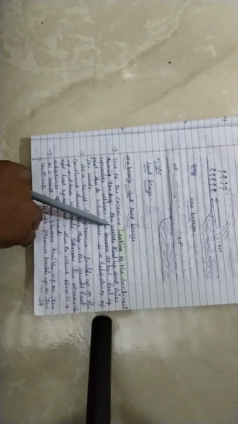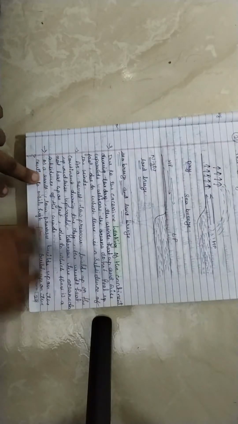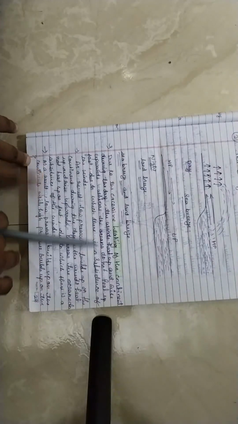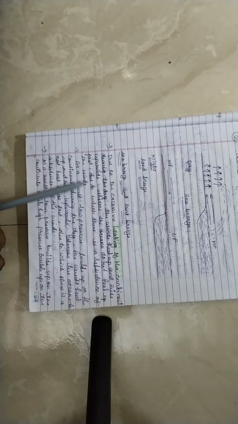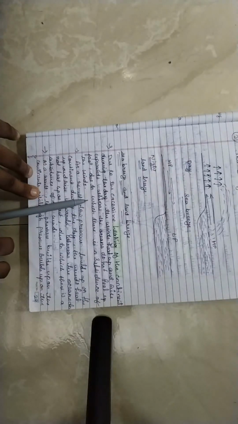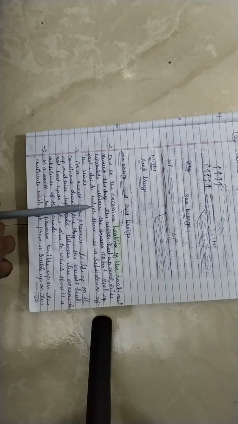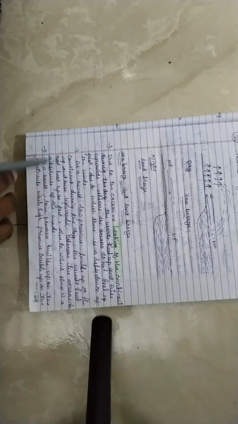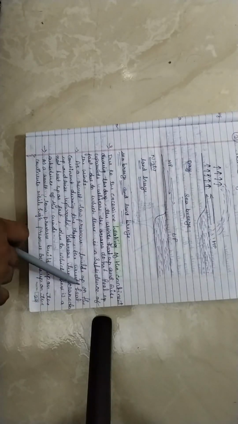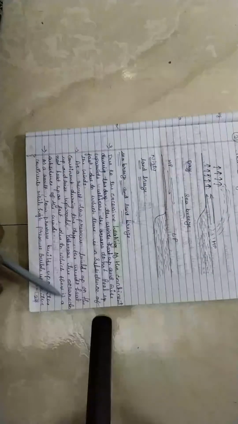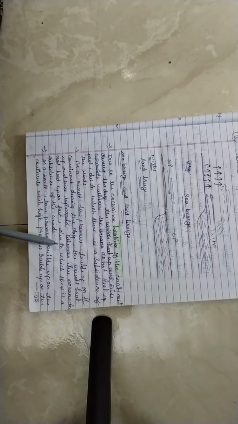Due to the excessive heating of the continent during the day, the winds heat up and rise upward, whereas the oceans do not heat up as fast, due to which there is a subsidence of the wind.